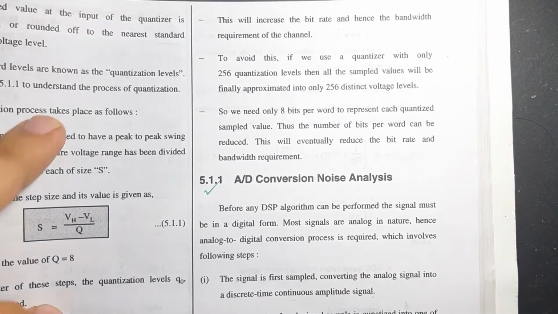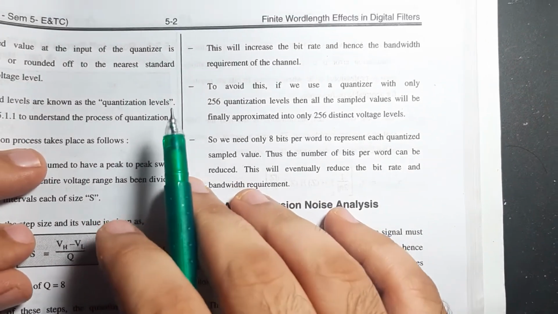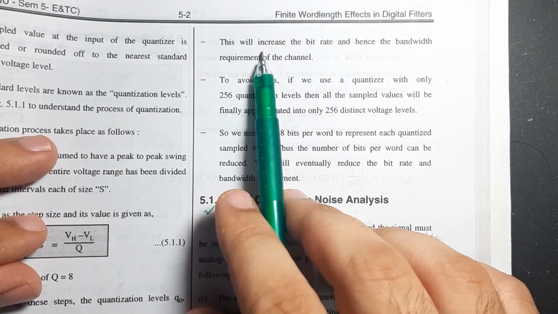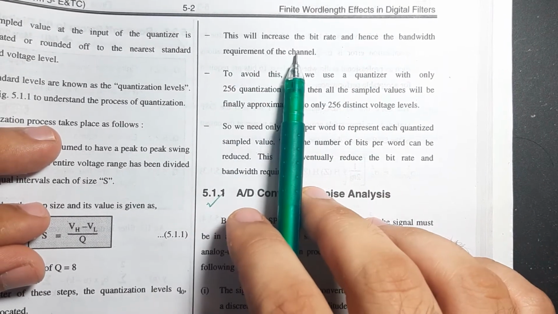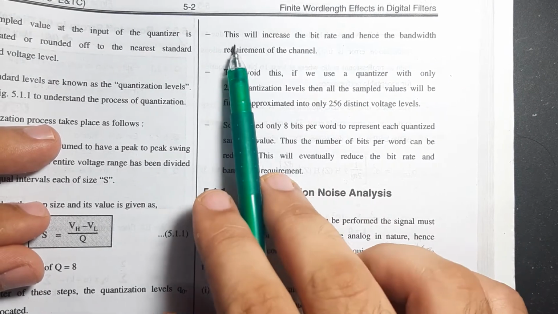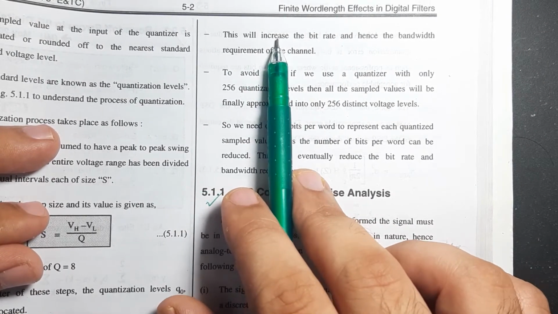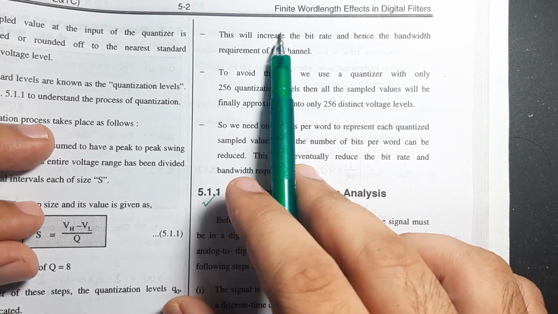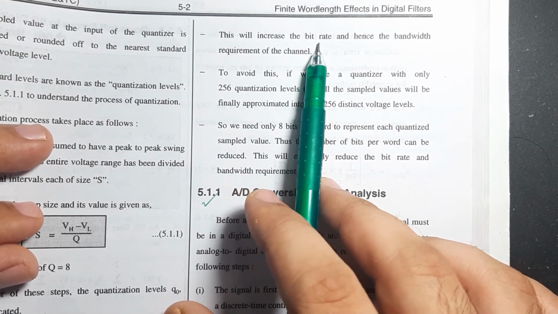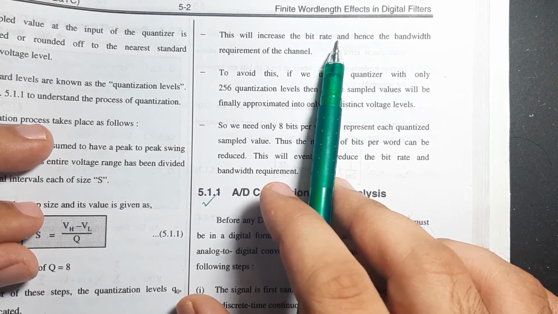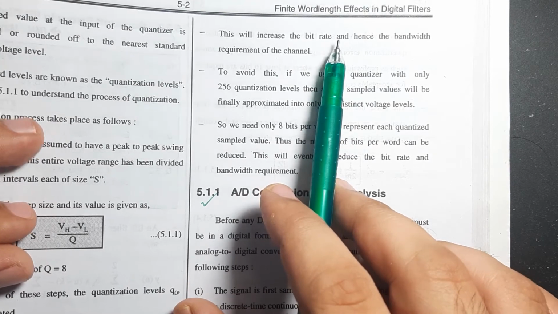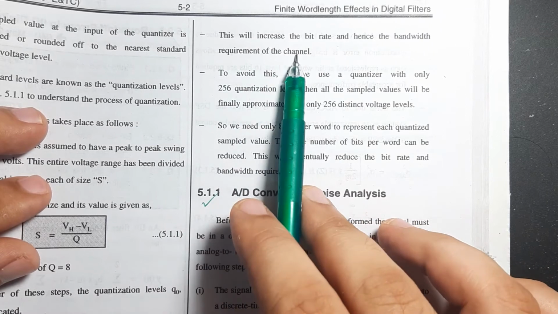Now what are the benefits of doing quantization? If we are not performing quantization, then the bit rate will increase, because the number of generated words would be more, which would consist of many bits, and hence the bandwidth requirement of the channel will increase.